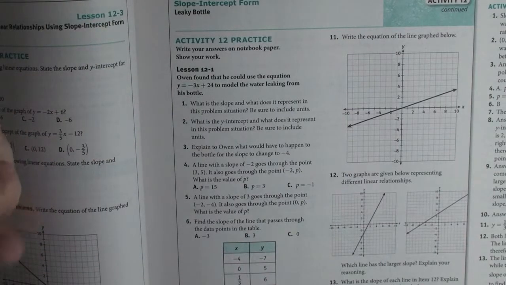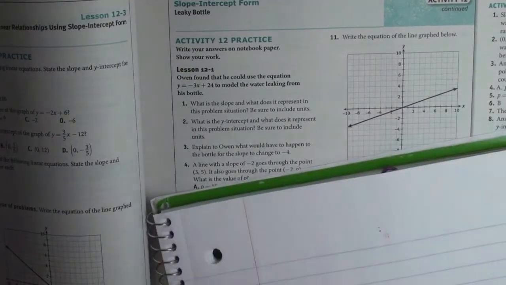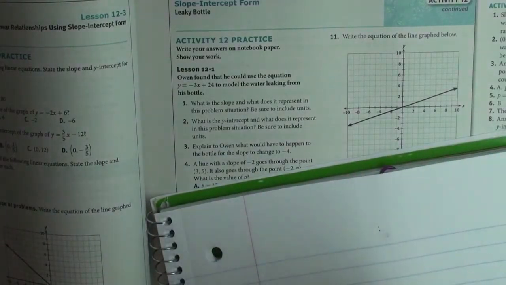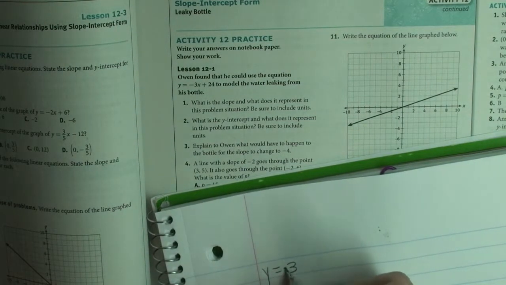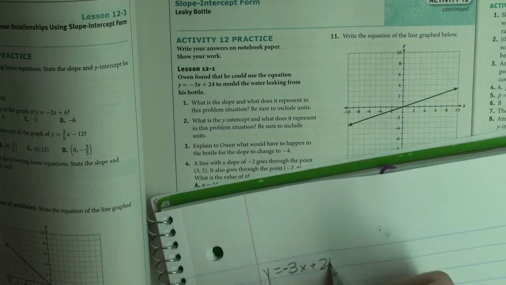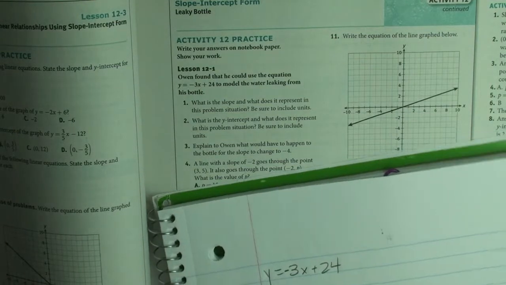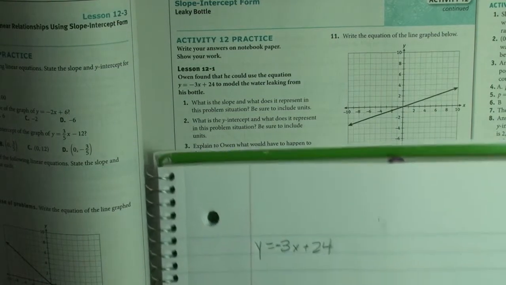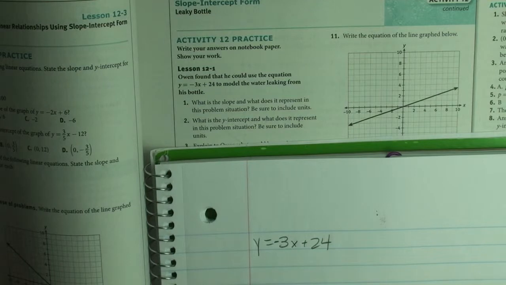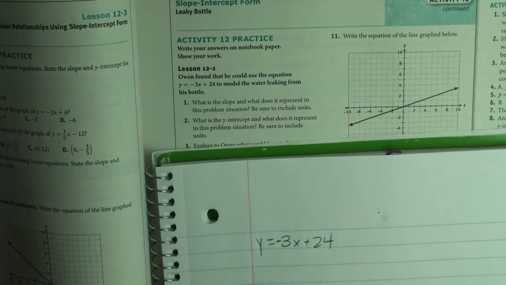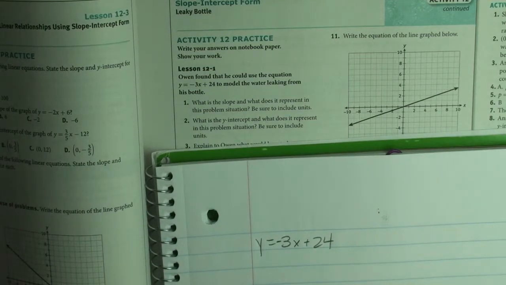So for 12.1, number 1, it says Owen found that he could use the equation y equals negative 3x plus 24 to model the water leaking from his bottle. Sounds familiar, like a little experiment that I did in my kitchen. What is the slope and what does it represent in this problem situation? Be sure to include the units.